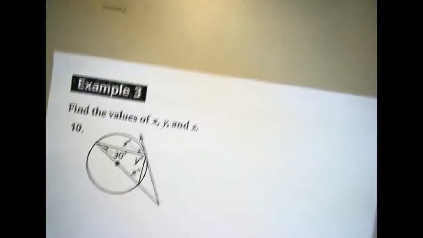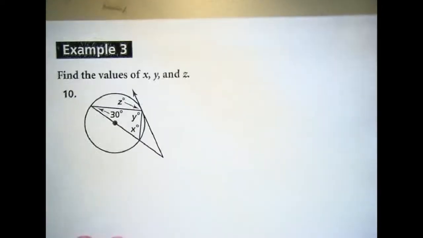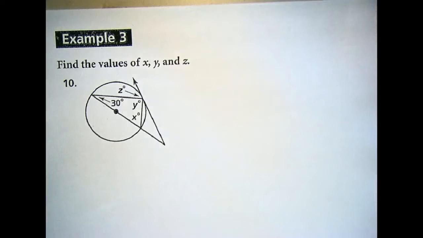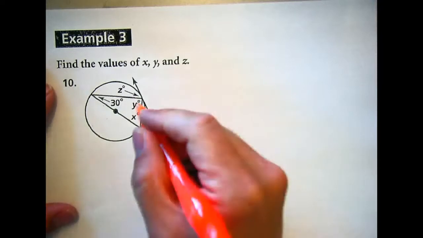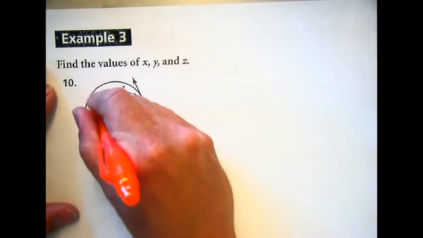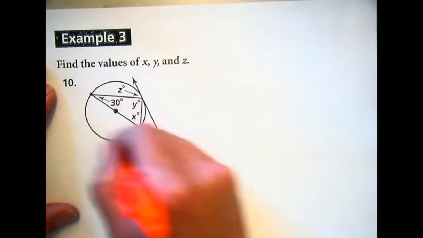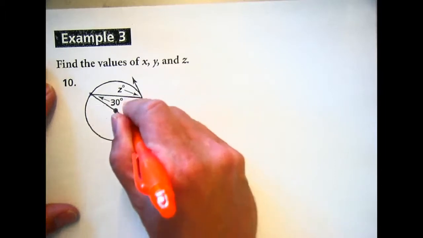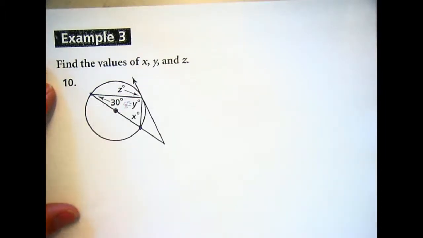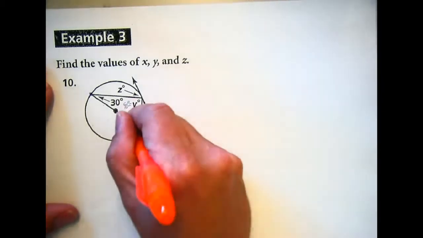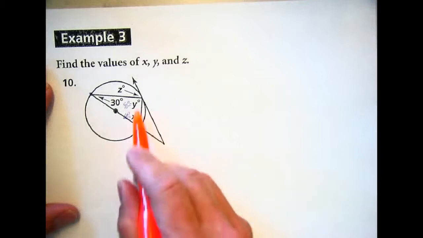How about number 10? Everyone take a look at 10. Example 3, number 10. Find the values x, y, and z. Give it a go. Let's check y. What's y? 90. How do I know it's 90? Raise your hand, please. Jody. Good. It's an intercepted arc, you have a semicircle. So 180, so this is 90. Okay, what's x then? 60. How do you know that, Nick? Because it's a 30, 60, 90 triangle. Okay.